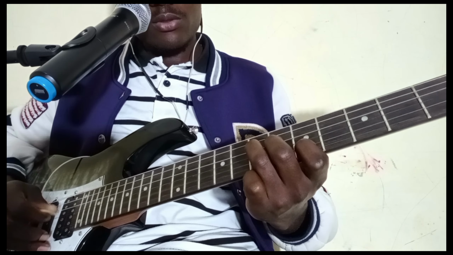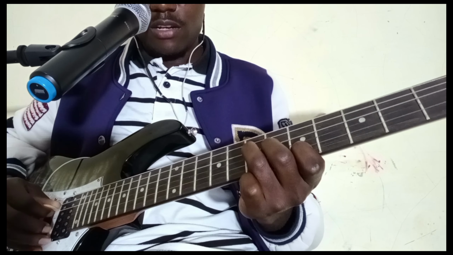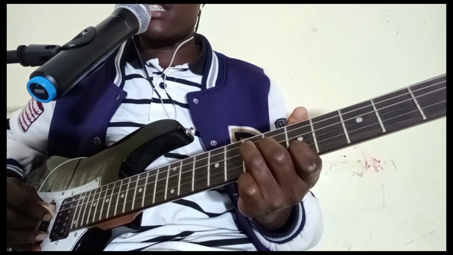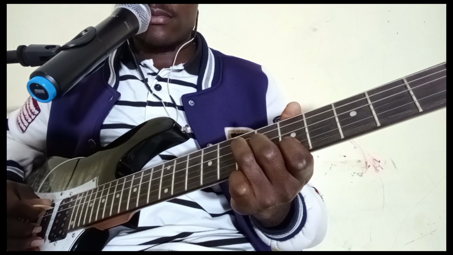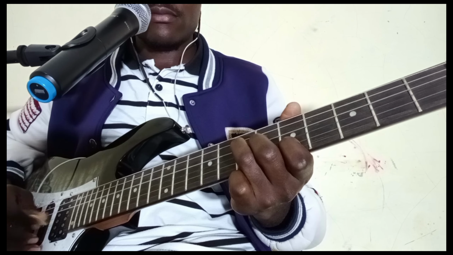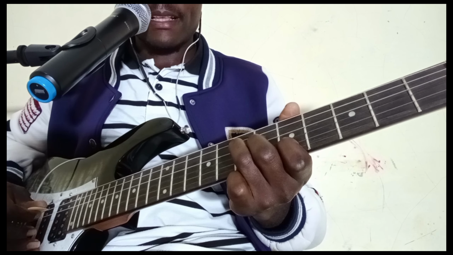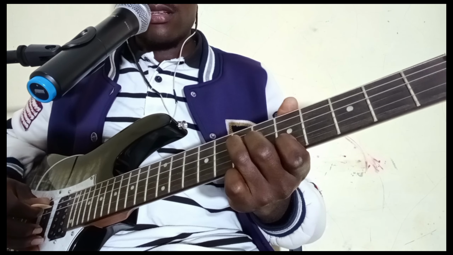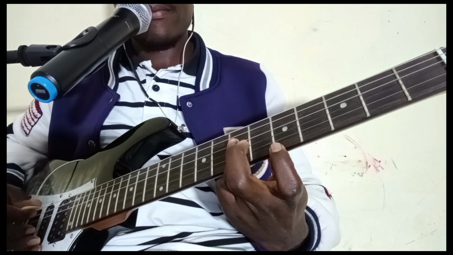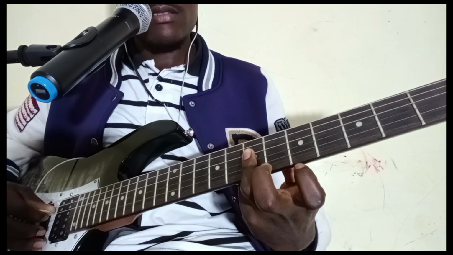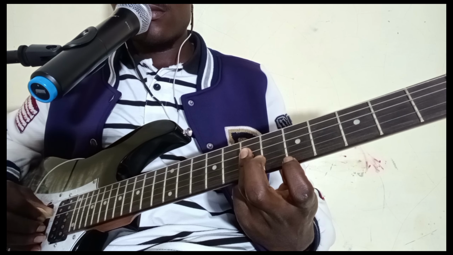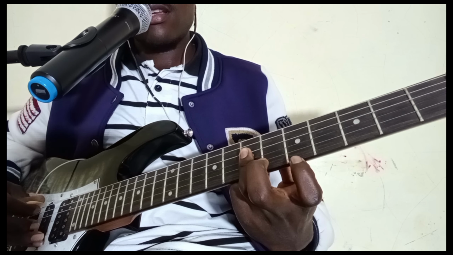So string number 2, 3, and 4, respectively. This is a 1, or 4 is a D. Strings number 4, 3, and 2.